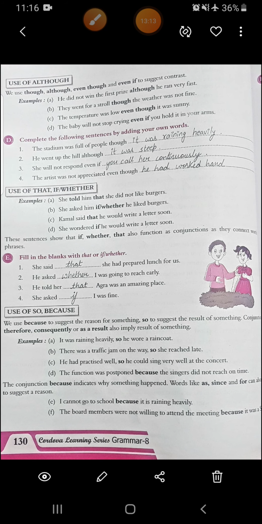Complete the following sentences by adding your own words. The stadium was full of people though it was raining heavily. So again you can see it is in contrast, that although or though it is raining heavily, the stadium was full of people. What it was supposed to be? It should not be full of people, no? But it is. So it is in contrast.